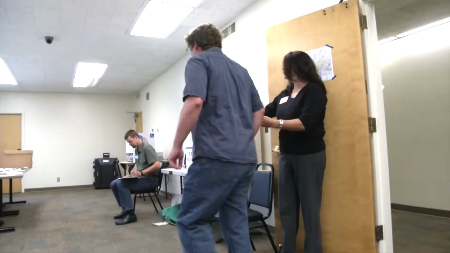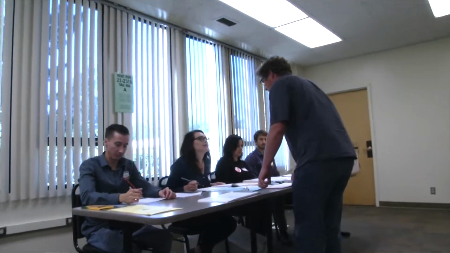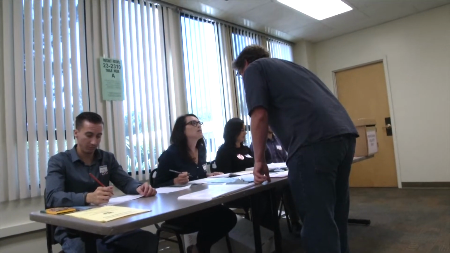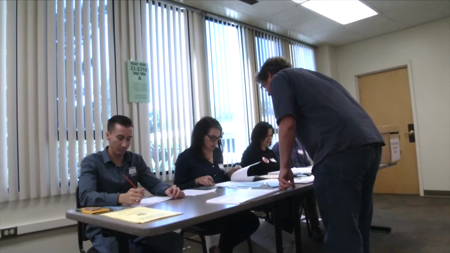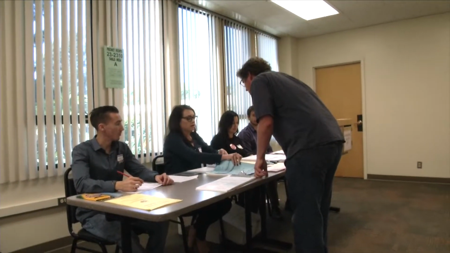Number 3, the voter is listed on the official roster at a different address. Number 4, the voter is designated as ID required but does not show ID. And number 5, the voter is listed with a different party affiliation. This only applies to presidential primary elections.